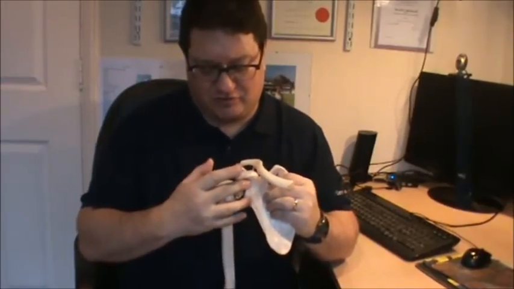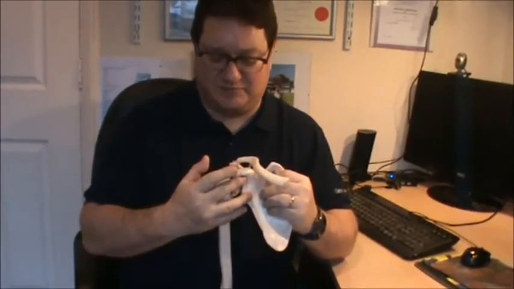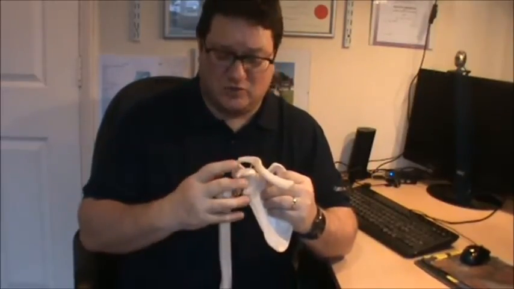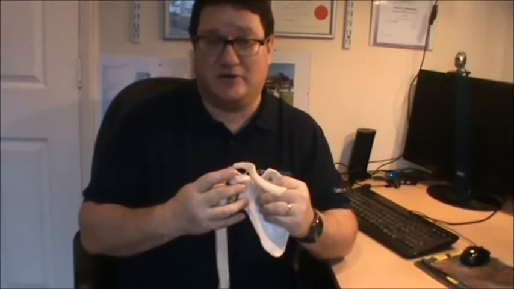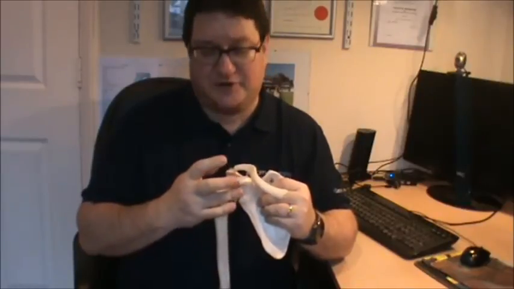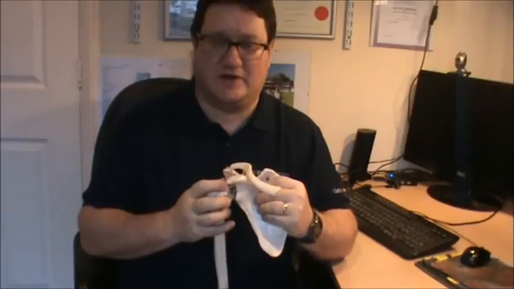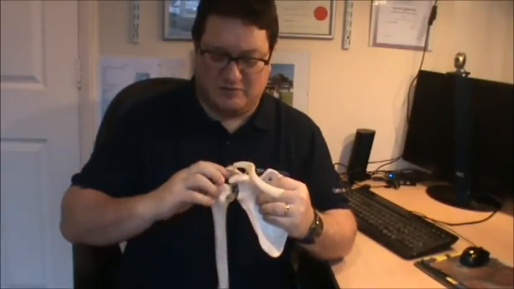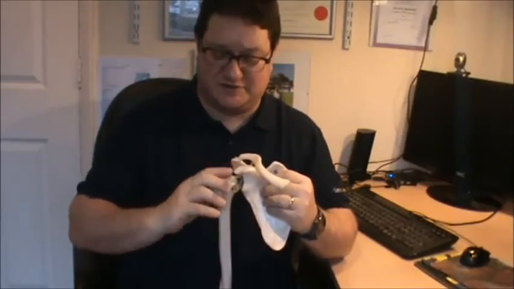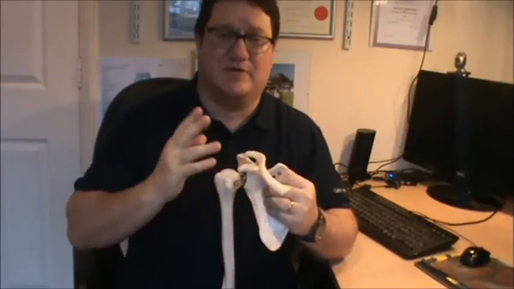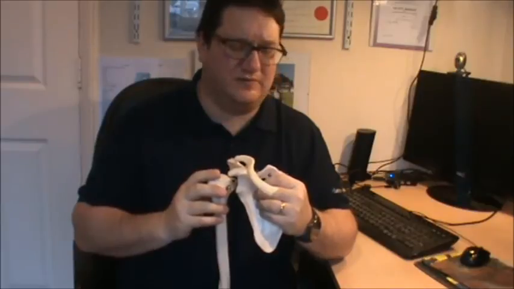And then we've got 3 main ligaments that help to form and stabilize the capsule around the joint, which is called the superior glenohumeral ligament, the middle glenohumeral ligament and the inferior glenohumeral ligament. We've also got a transverse ligament which holds some of the tendons of the rotator cuff group in place, but that we'll pick up on a future video.